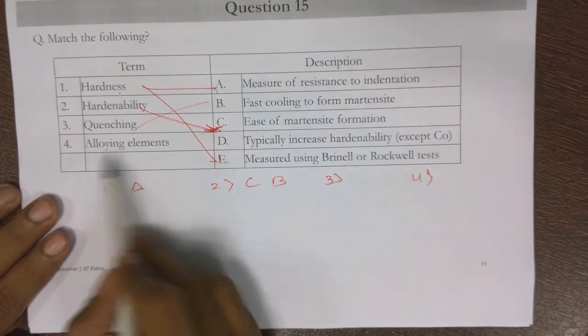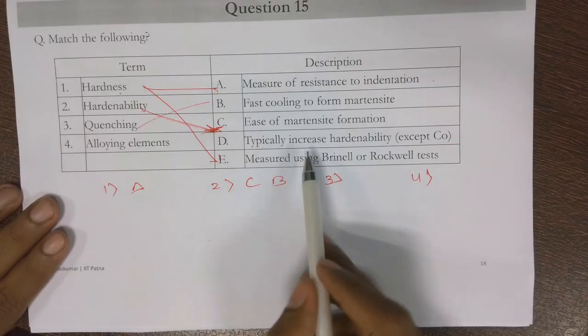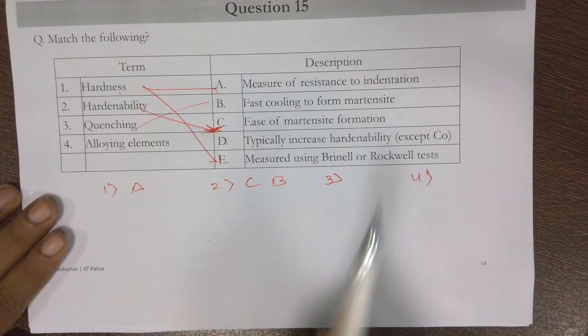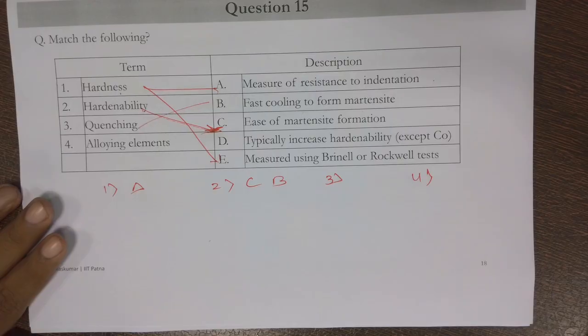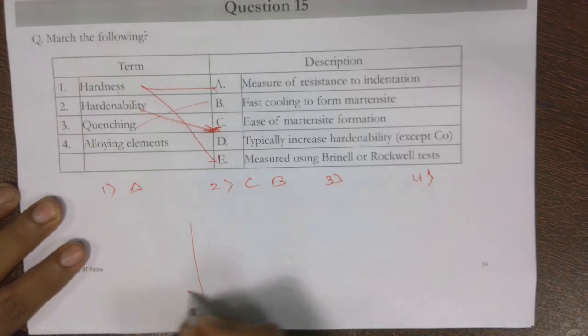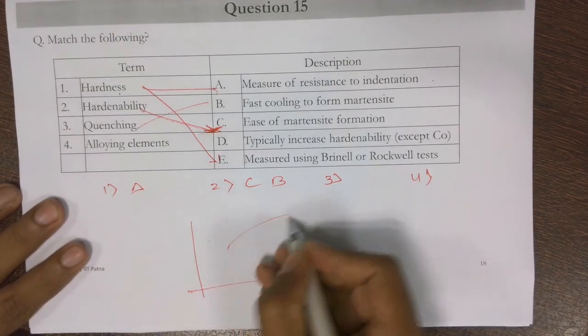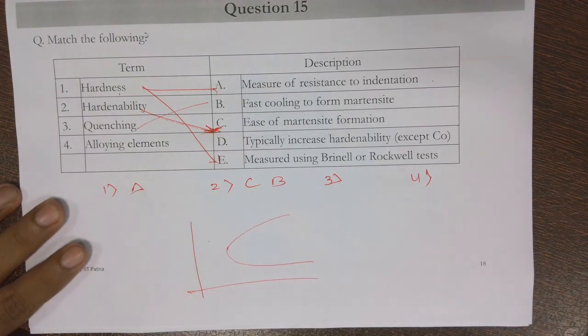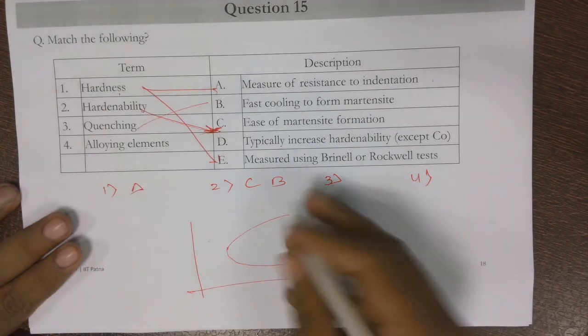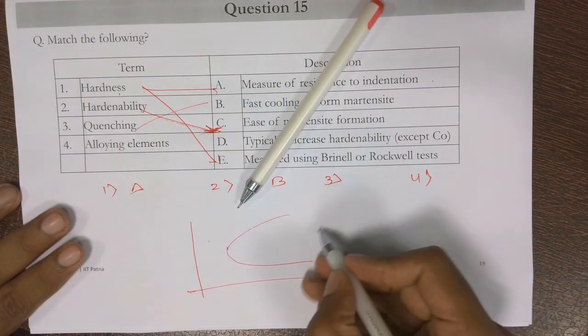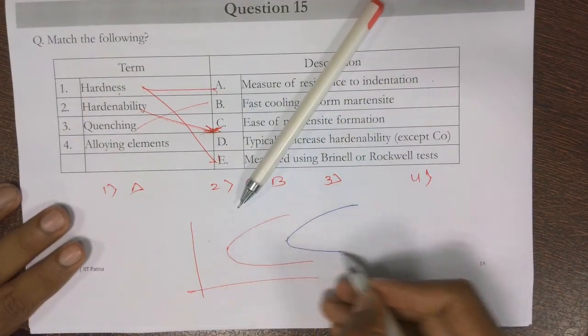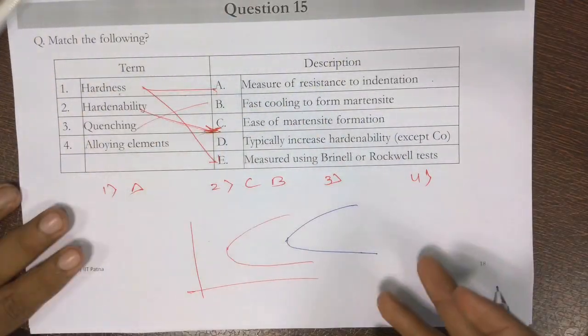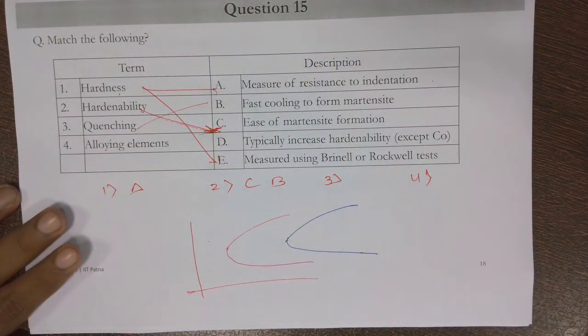Alloying element. Typically increases hardenability. If you are adding the alloying element, what are we doing? Let's say before, without adding the alloying element, your curve was like this. Now you added the alloying element. Now what will happen is that the entire curve will shift to the right side, or even change shape and make two different noses.